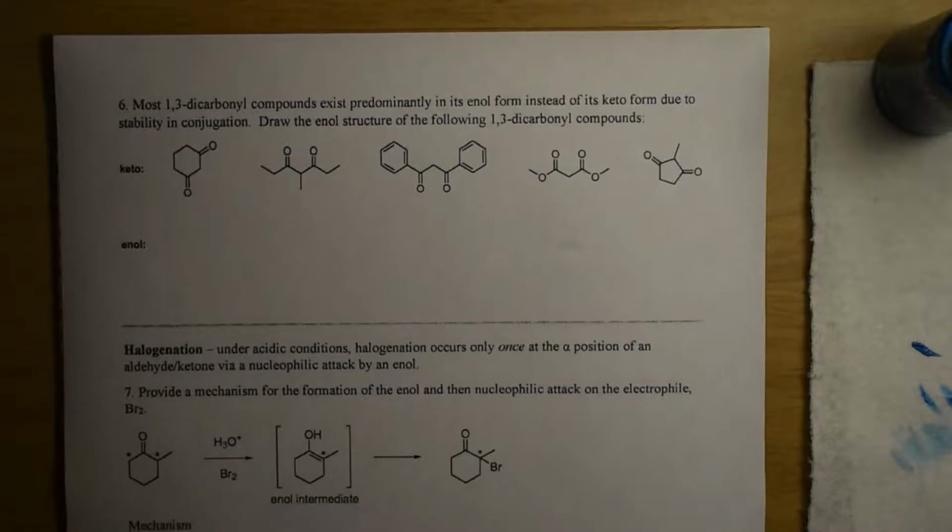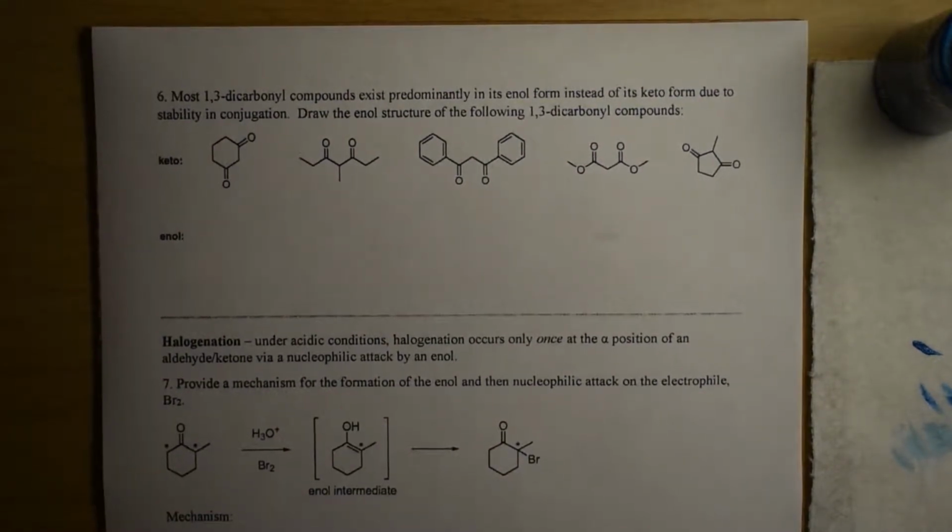For question 6, use what you've learned about 1,3-dicarbonyl compounds to draw the enol.